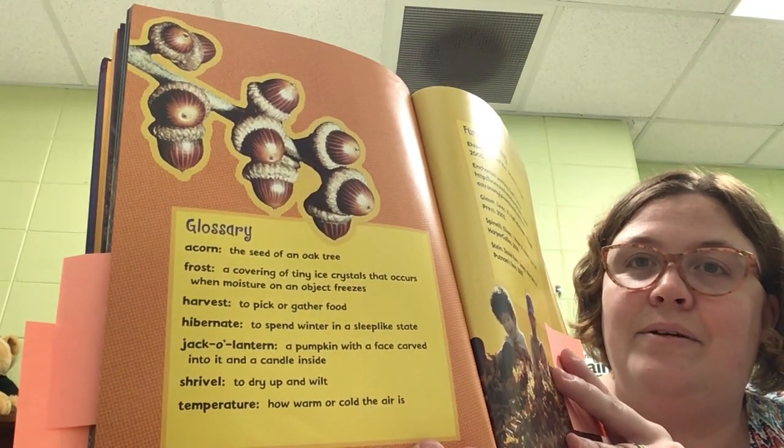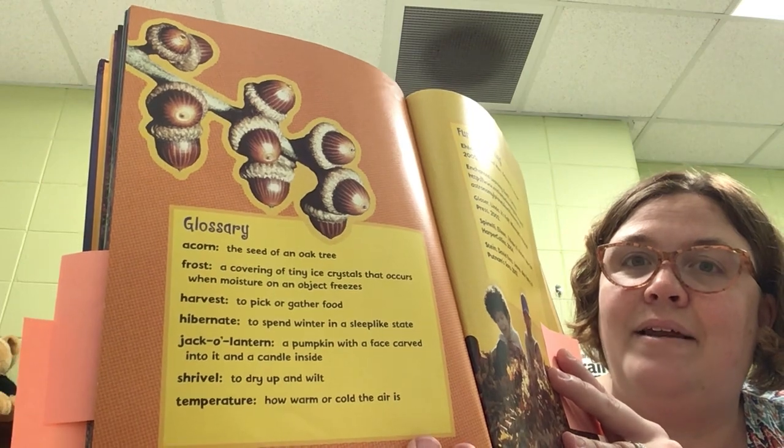All right, so your task today is to be the editor of this book and to decide what other words should be in the glossary to help the reader understand what they're reading, because that's what a glossary is for. It's supposed to help make nonfiction easier to understand.